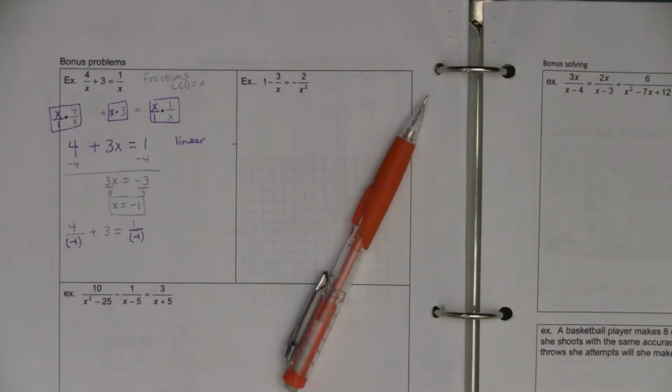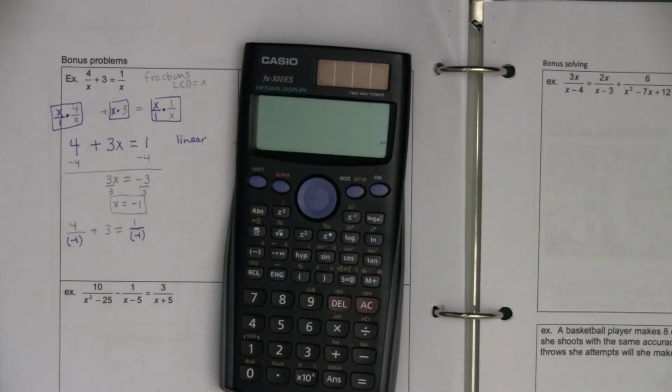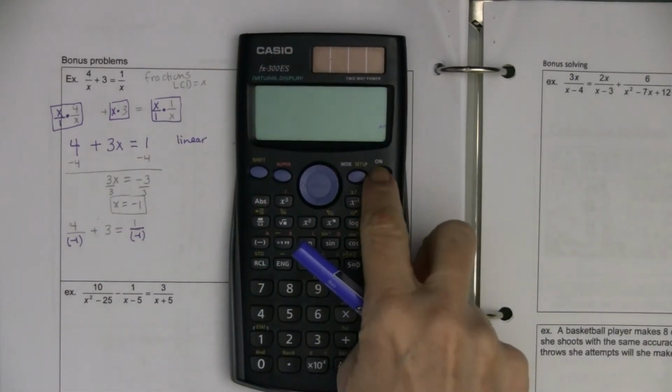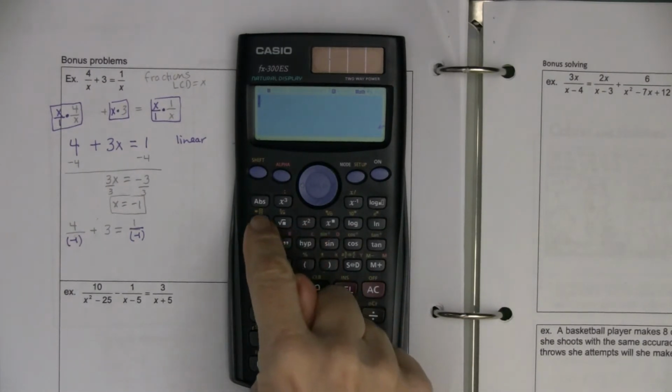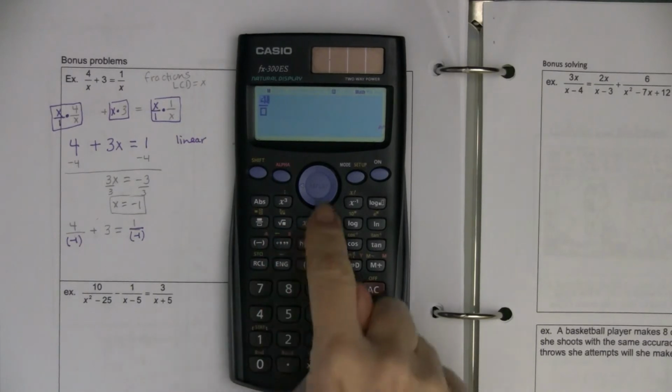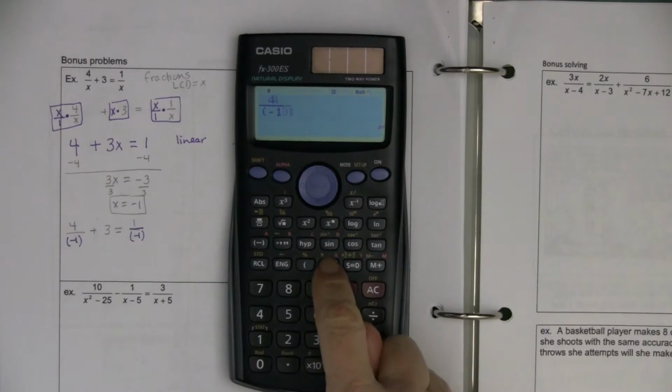Then you could get out your trusty calculator if you like. And so there's my trusty calculator. My cat's nagging at me. She's saying, is it dinner time? And I'm thinking, maybe it is. And she definitely thinks it is.